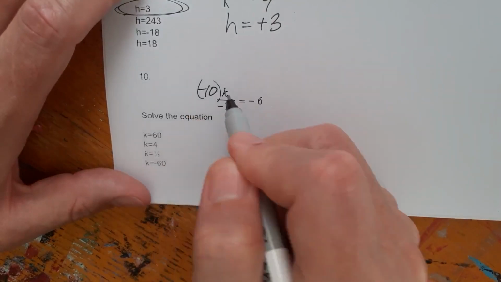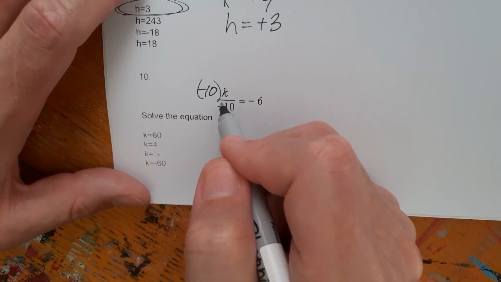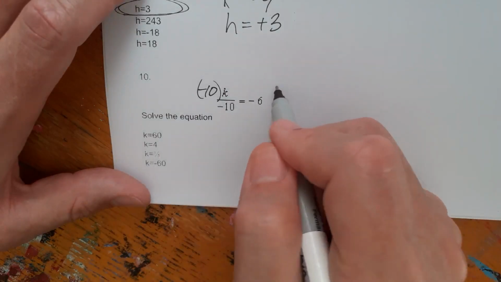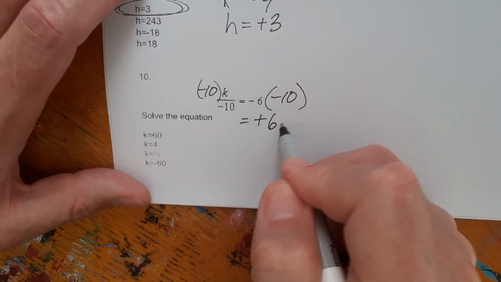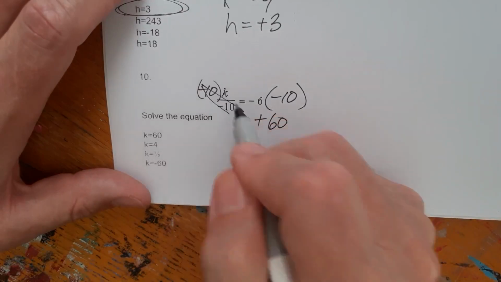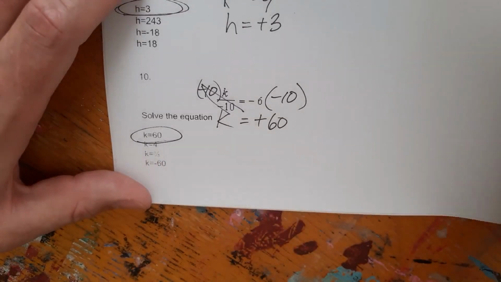Multiply both sides by negative 10. Notice we keep doing the reverse operation of whatever's bugging the variable. In this case, it's a k. What we do to one side, we now must do to the other. This is a negative times a negative, so it's a positive 60, and this is gone. It's 1. 1 times k still leaves us with k. K equals 60.